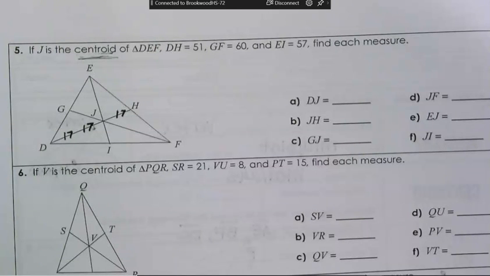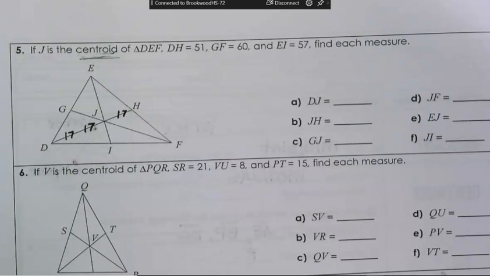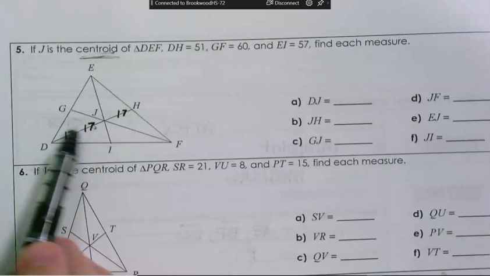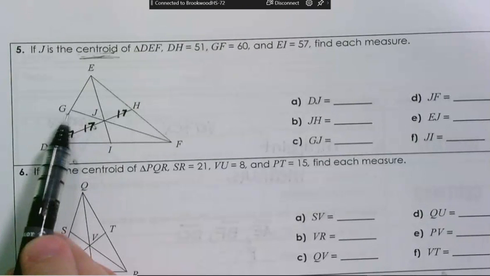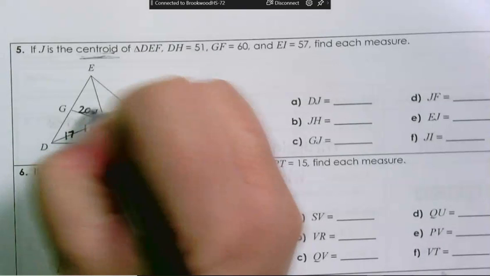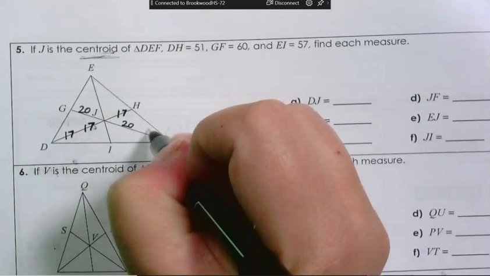Then on GF, the whole thing is 60. 60 divided into 3 parts, each part is what? 60 divided by 3, 20. So this is the small part. The small part is always on the midpoint side. G is the midpoint. So this is 20. And then over here I have 20 and 20 again.